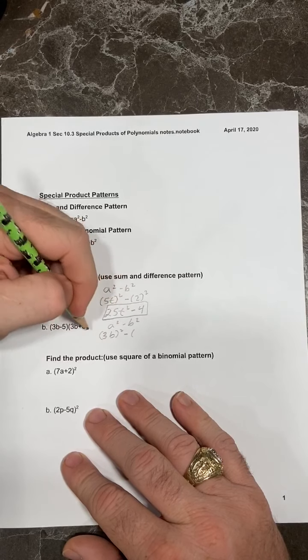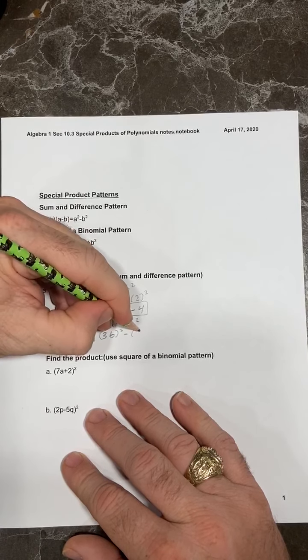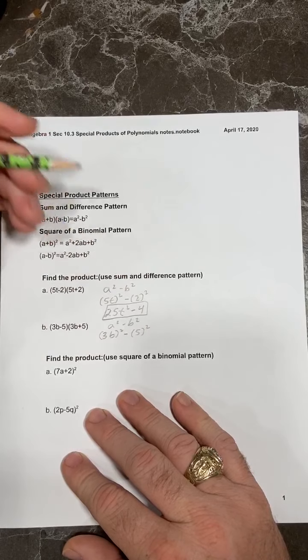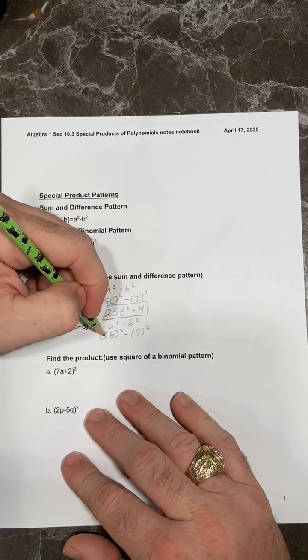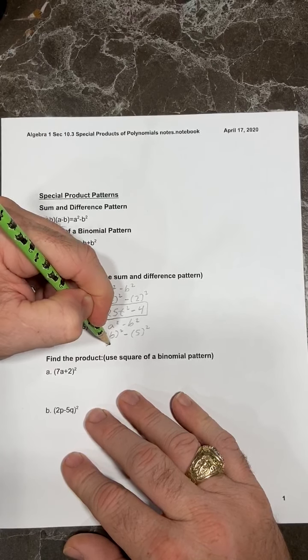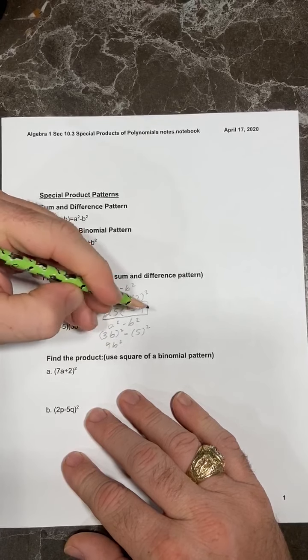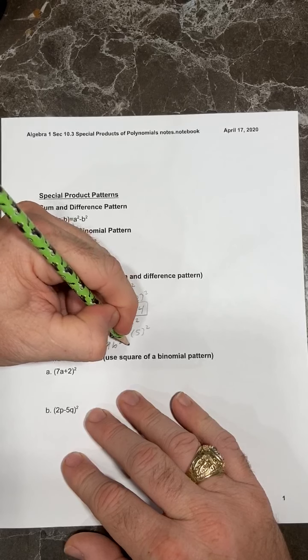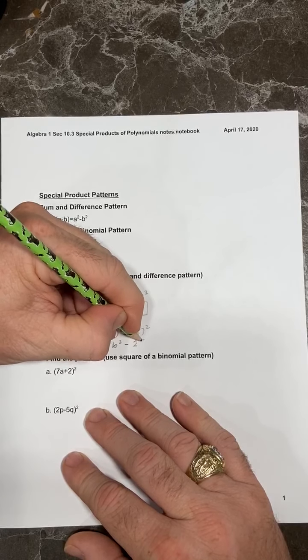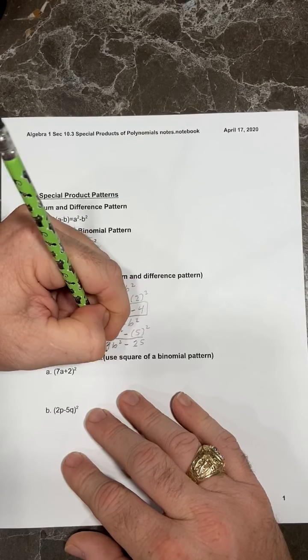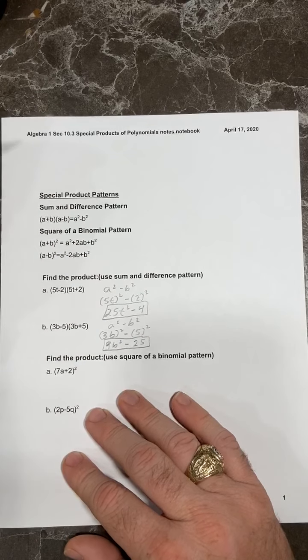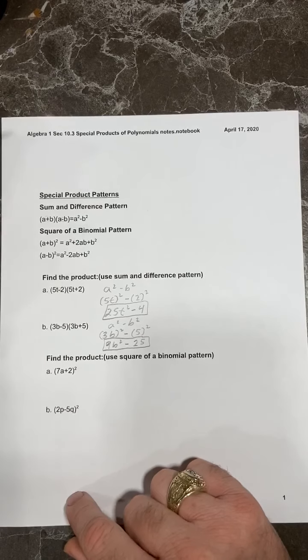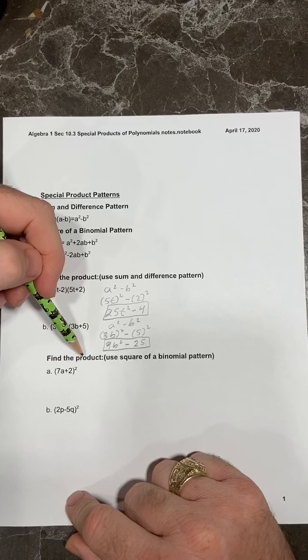Minus the b term, the last term, which is 5 squared. So 3 times 3, 3 squared is 9. So 9b squared. And then minus 5 squared, which is 25. So that's a sum and difference pattern.